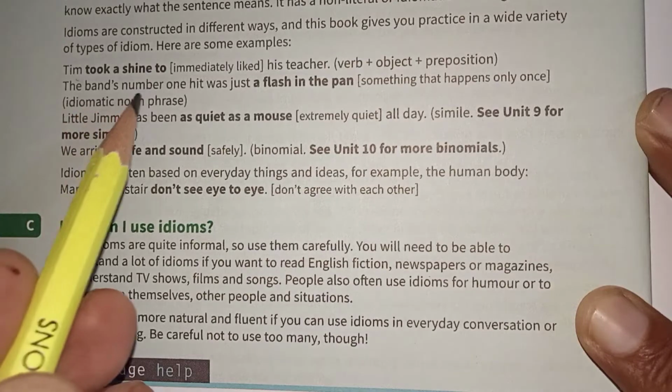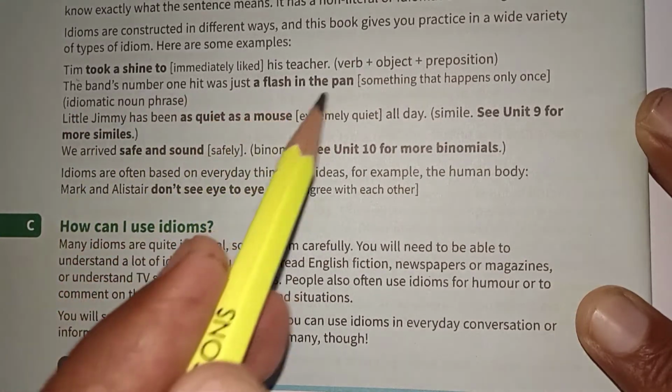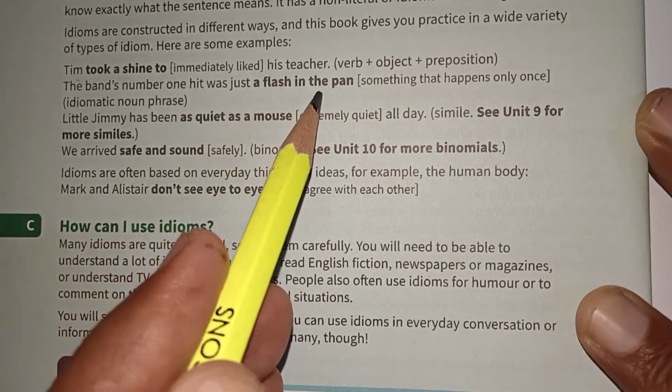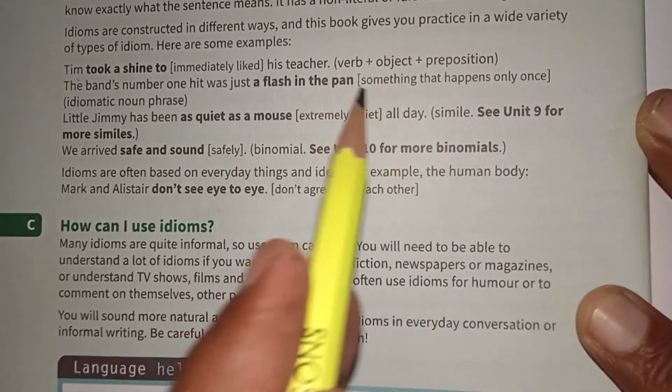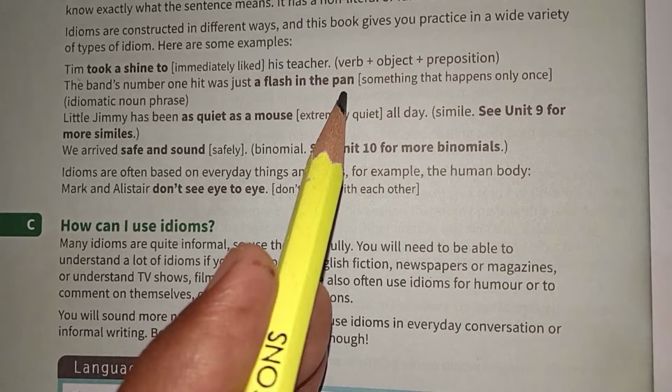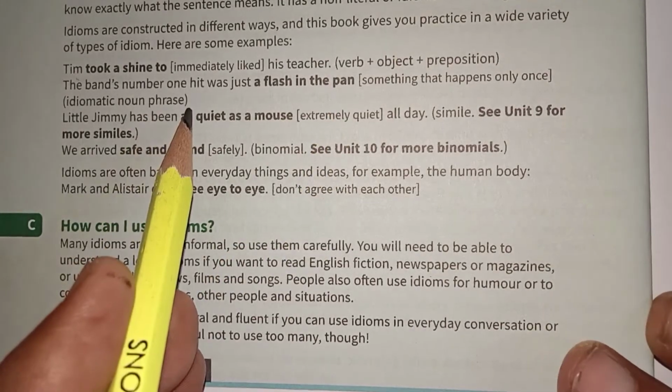The band's number 1 hit was just a flash in the pan. A flash in the pan means something that happens only once. This is a noun kind of phrase.